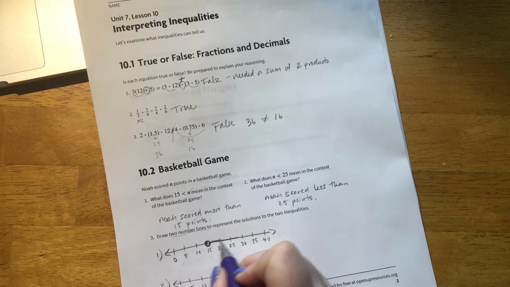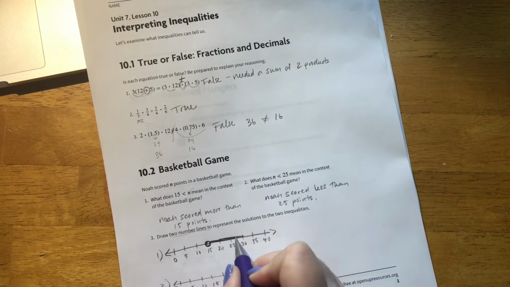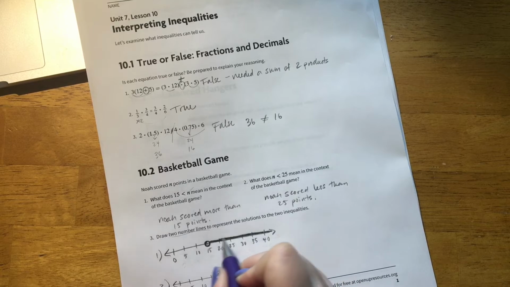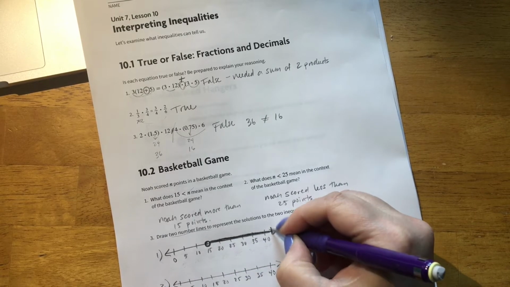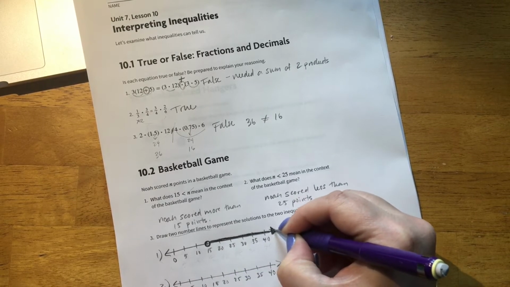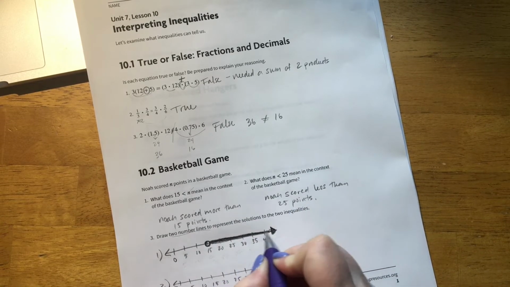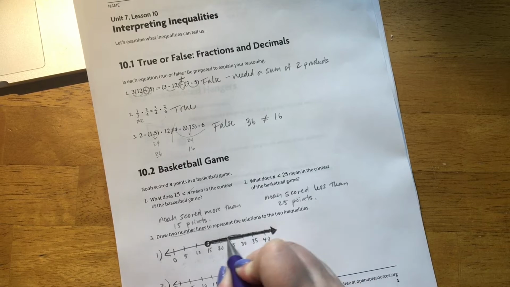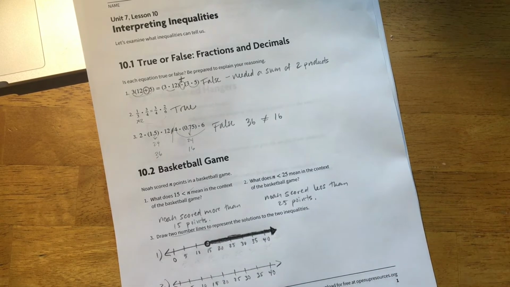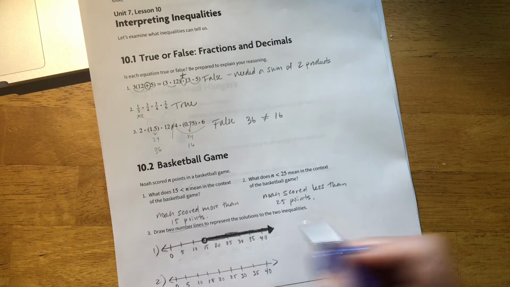15 is less than his score, so I'm going to go to the right on this one. So I'm going to make this nice and dark and thick so that I can really see it on my number line. Then I'm going to make a nice big arrow. So Noah scored more. Well, I kind of got crazy there, but that's okay. More than 15 points. Okay, so that's number 1.